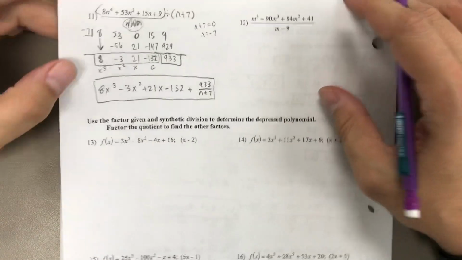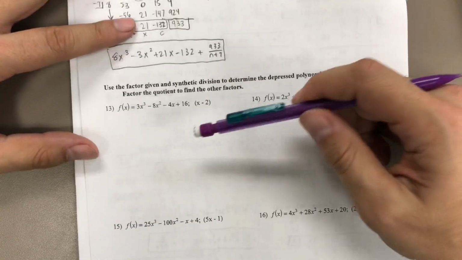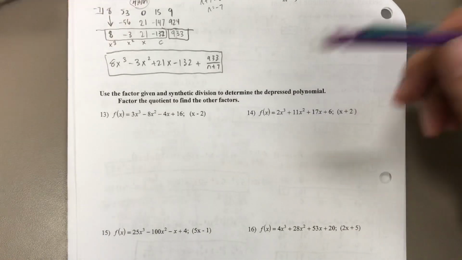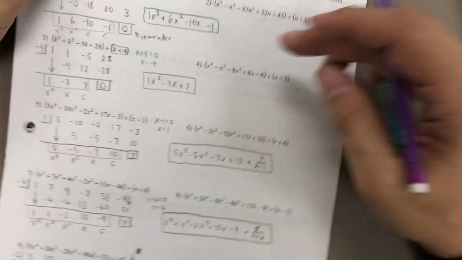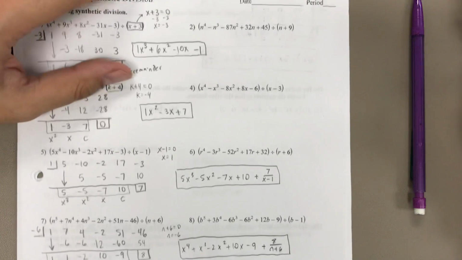Okay, so that's all of our synthetic division stuff. I'll do number 13 and number 15 on a separate video. It's not that it takes much longer, but I just want to let you guys work on some of the synthetic division stuff. Maybe practice some of these even numbered problems.